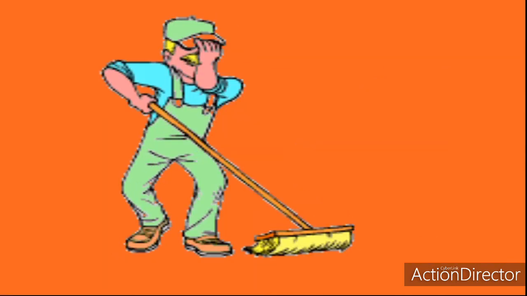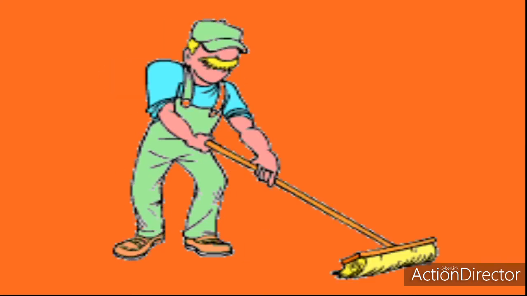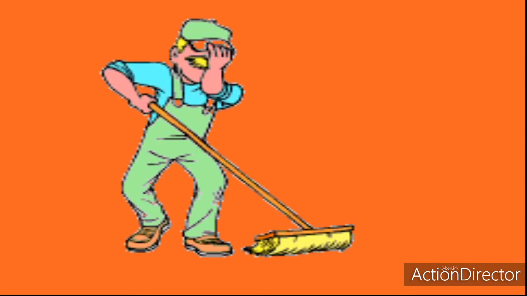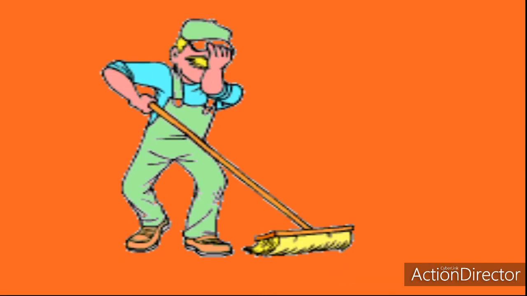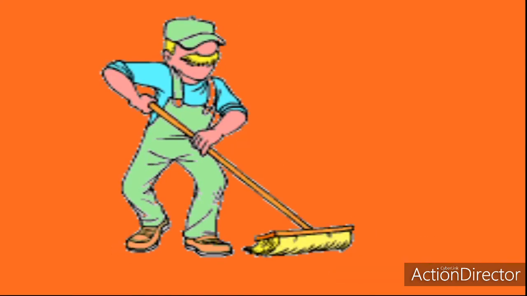The next we have here is the picture of a city sweeper doing his job properly. So you can see him sweeping the streets.